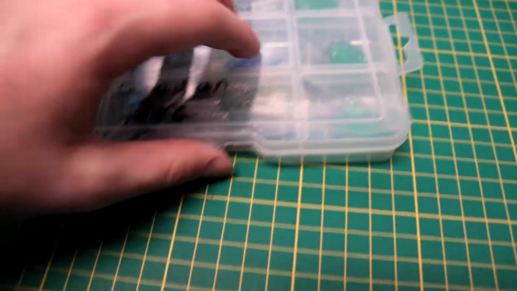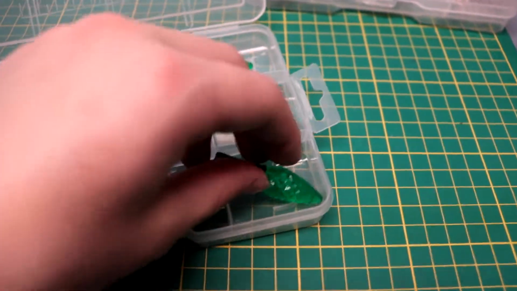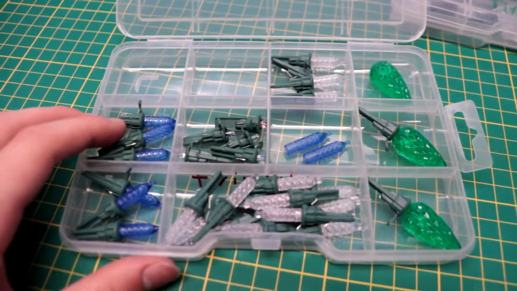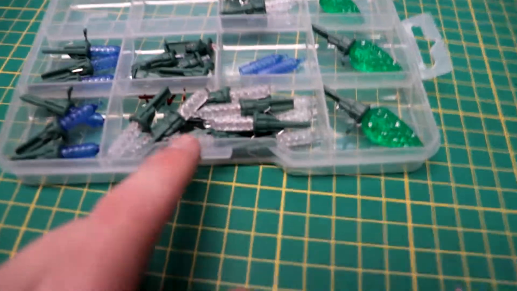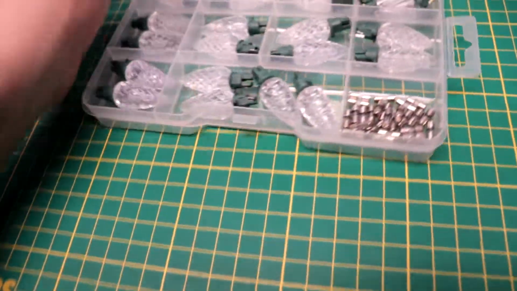Here's the second Canadian Tire bin. We have more green here. This is actually just a broken off green tip, which is kind of funny. We have some blue. These are actually the twinkling, and then Costco, because we have bought lights from Costco before.